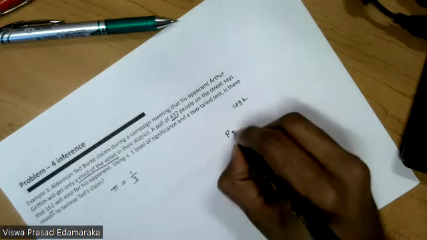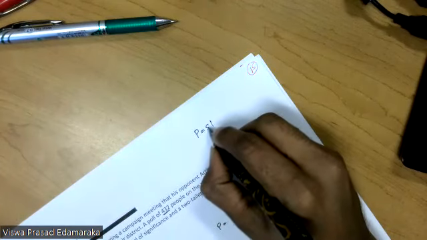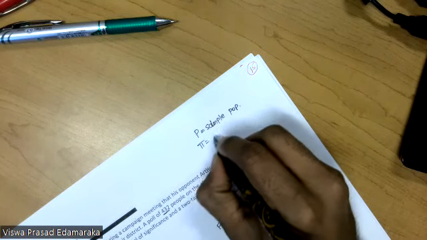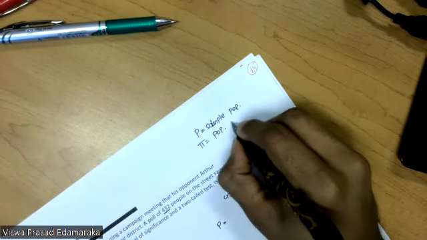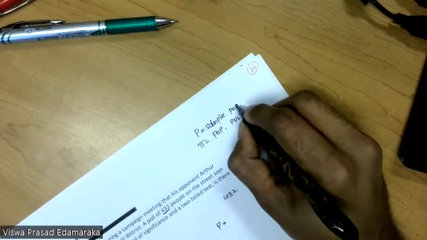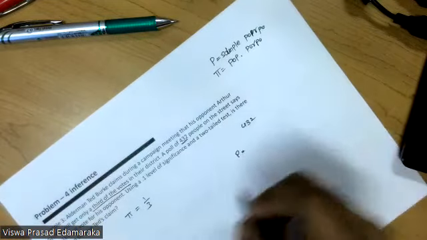Let me clarify that p is the sample proportion, whereas pi is the population proportion.